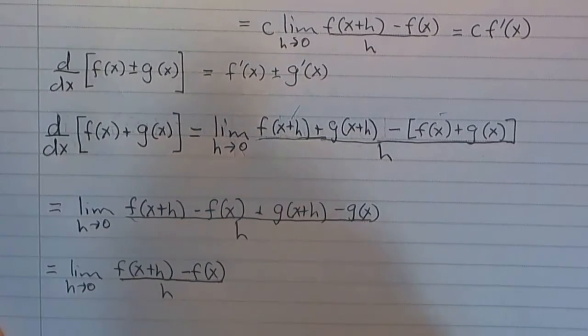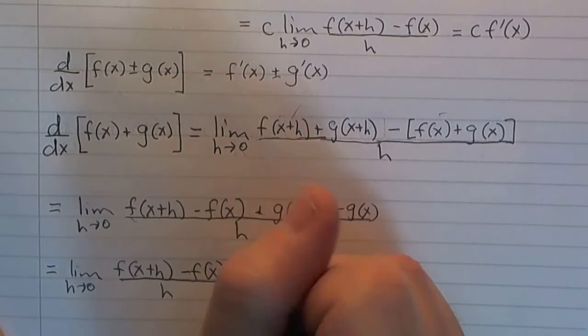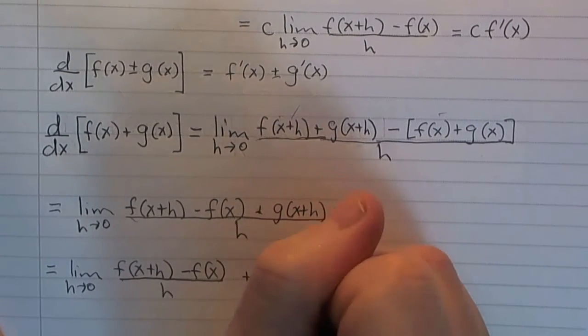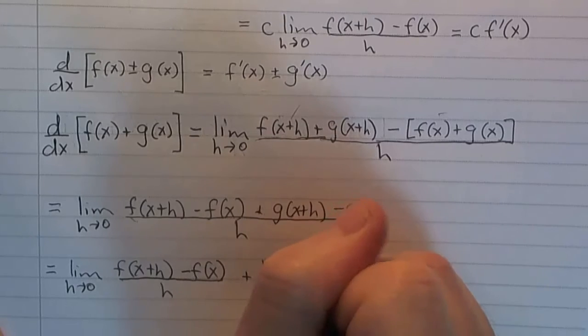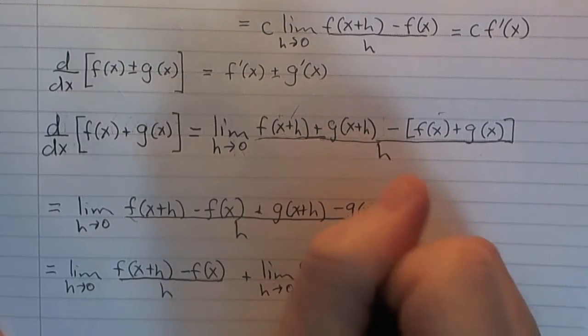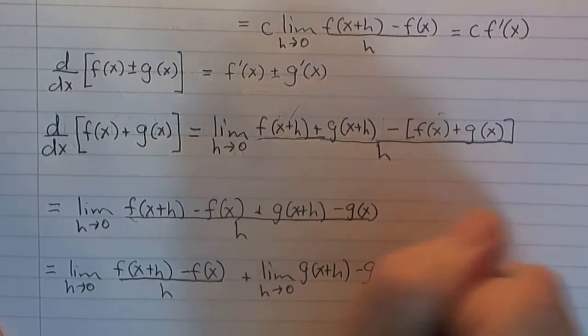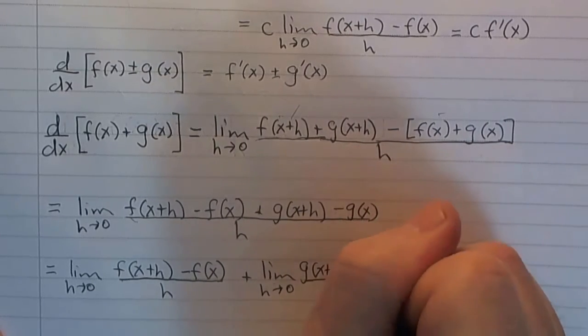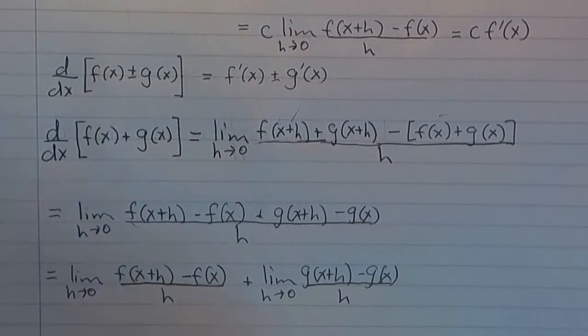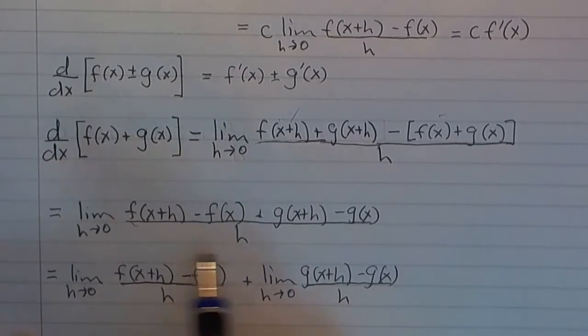I'm going to kind of separate these, plus the limit as h goes to 0 of g of x plus h minus g of x over h. See, I've not done any harm here. I've just said I'm going to take the limit of this part plus the limit of this part. See, they have the same denominator, so this is exactly the same as this. What I've done down here breaking these up, it's just this.